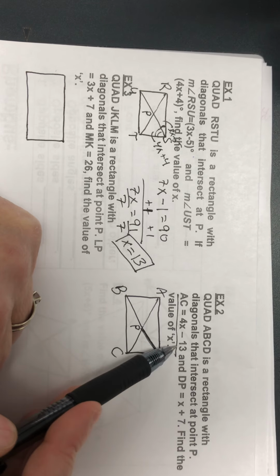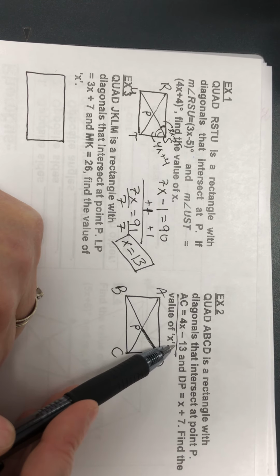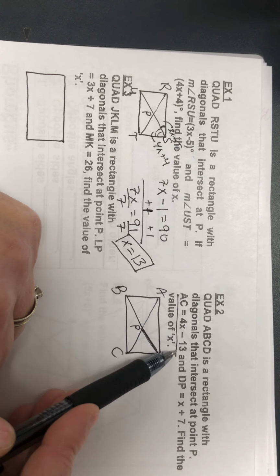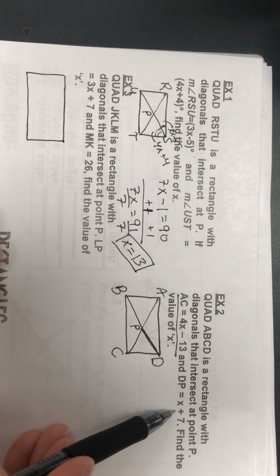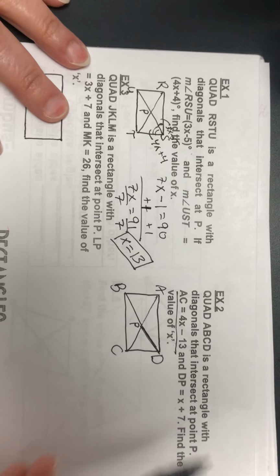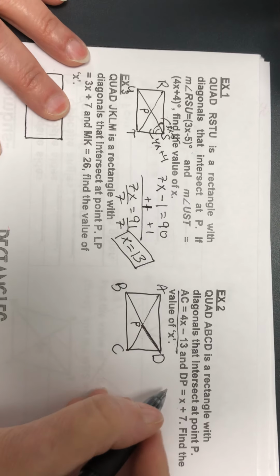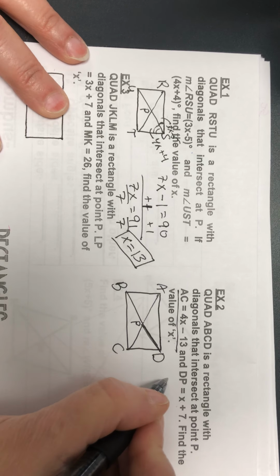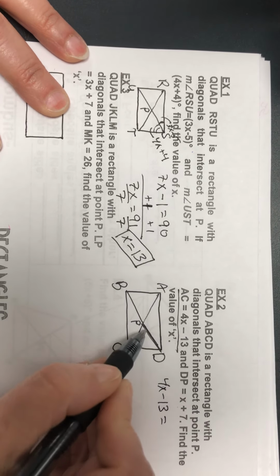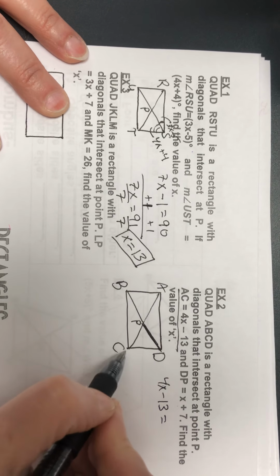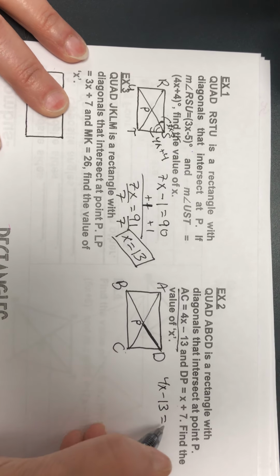I could divide this by 2. I do not like fractions or decimals, so instead of dividing this by 2, since this is an odd number, I'm going to multiply this one by 2, as much as I hate big numbers. I like decimals even less. So I'm going to say 4x minus 13 equals 2 of these, because this is a whole diagonal and this is a half diagonal.